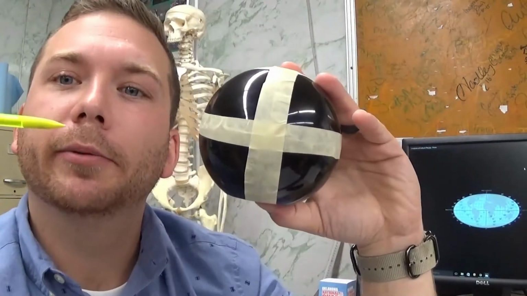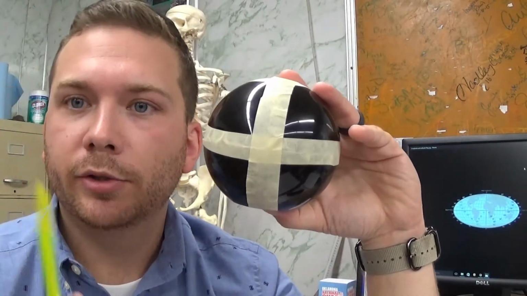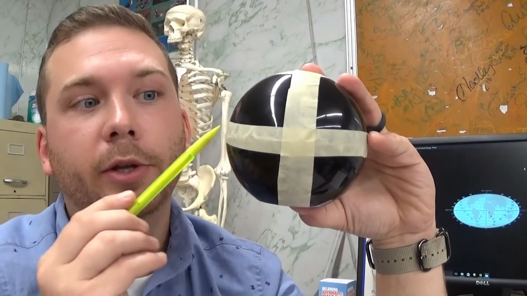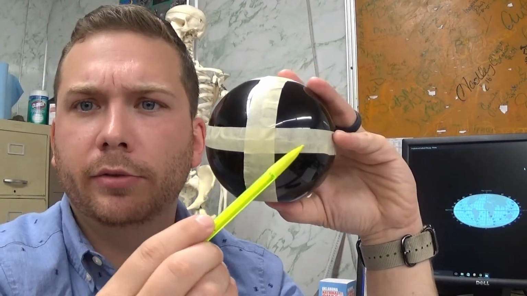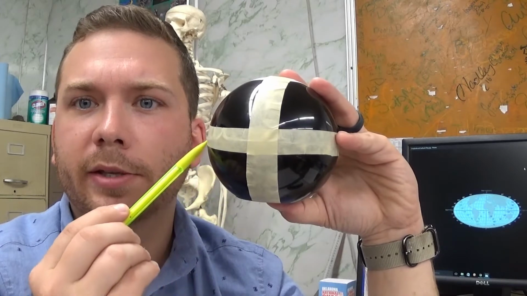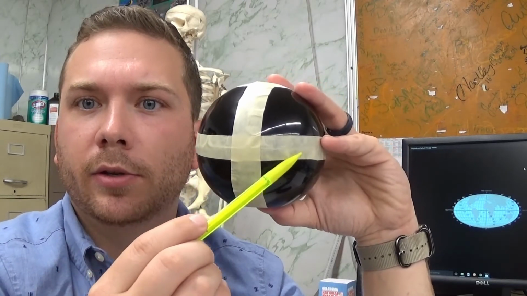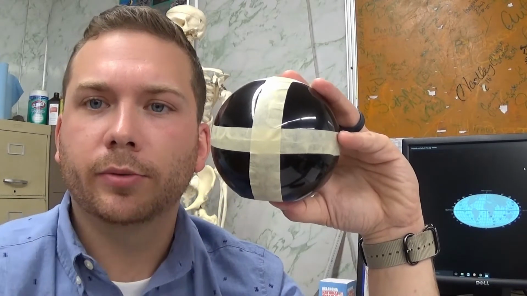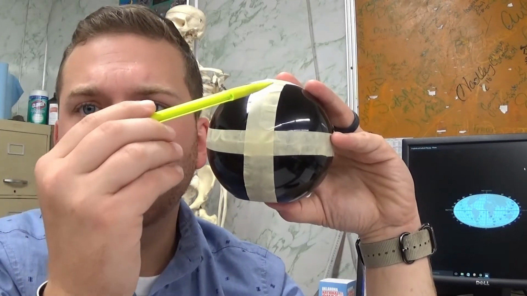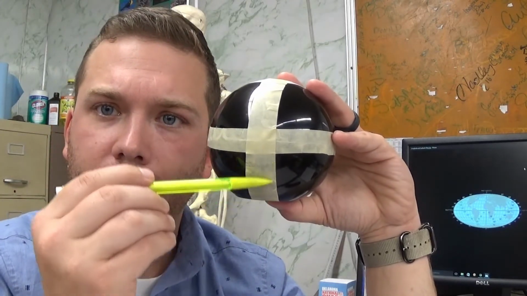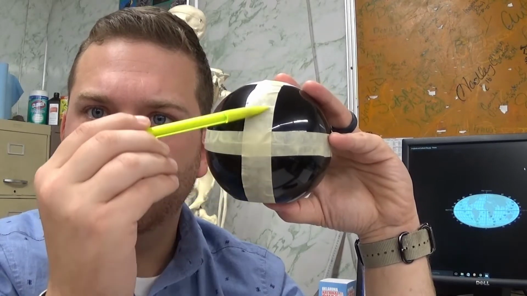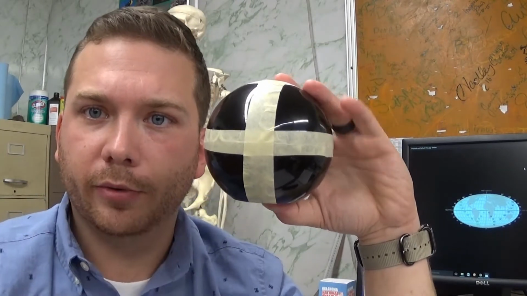Okay, so here we go. You have two lines that actually separate the globe. You've got the equator, that some might say runs horizontal, right? Then you've got your prime meridian, some would say runs vertical.